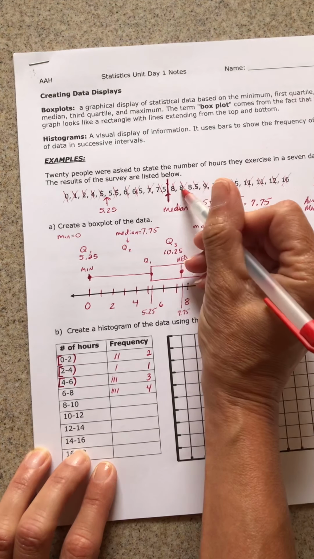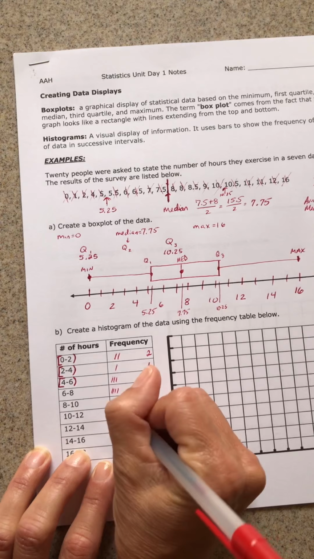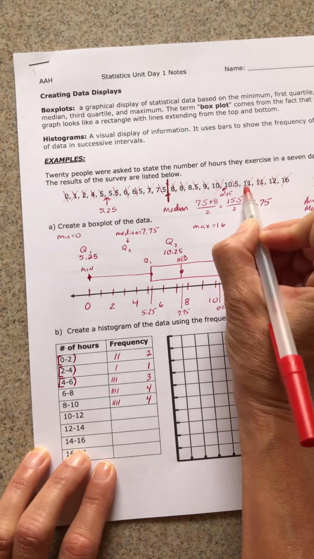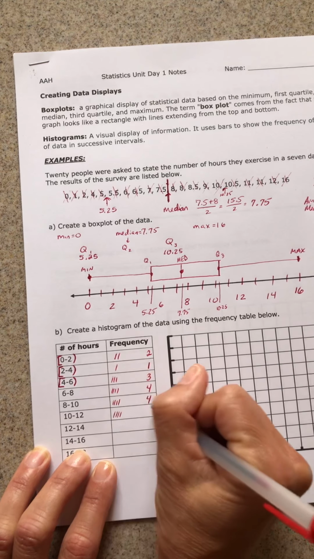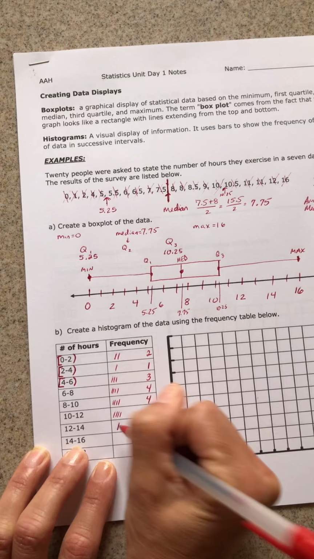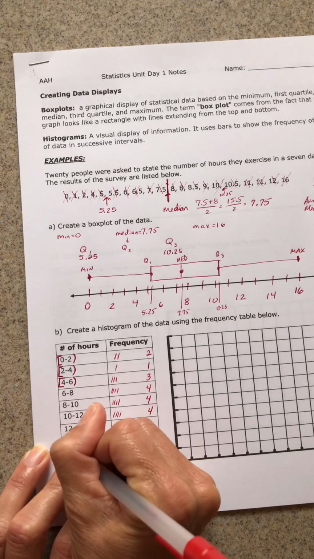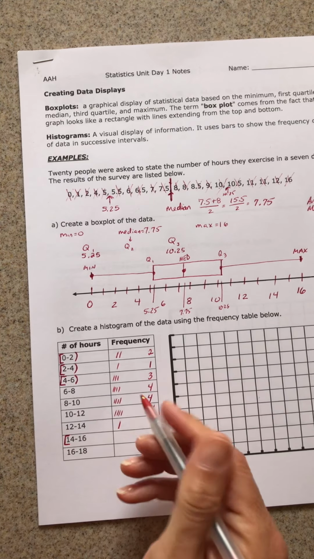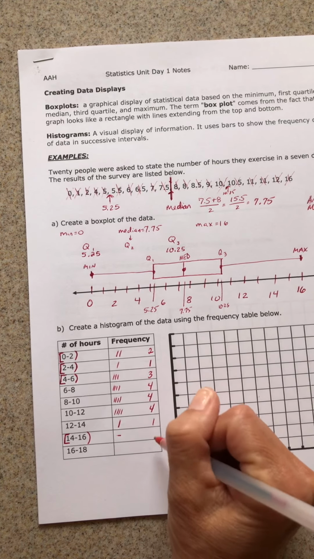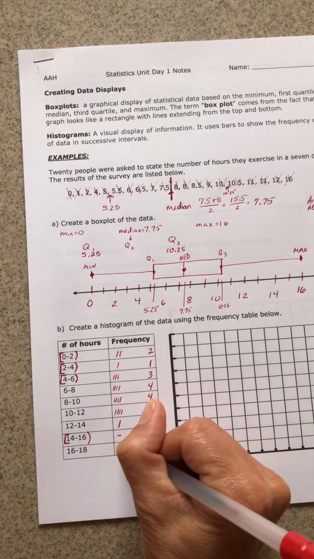8 to 10, 1, 2, 3, 4. And 10 to 12, 1, 2, 3, 4. 12 to 14, just 1. 14, nope, there's no 14, there's no 15, there's a 16, but that's not included, so I don't put anything there. And then the last one, 16 to 18, is 1.